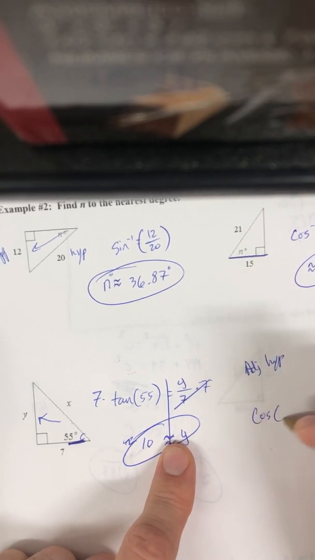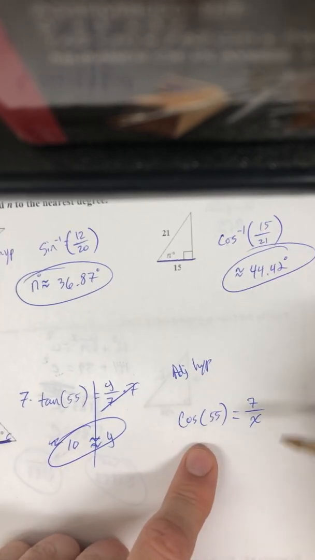So I'm going to do cosine of 55 is equal to 7 over x. Now this is the adjacent, this is the hypotenuse, and I'm going to solve for x.